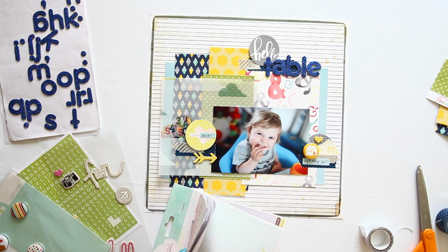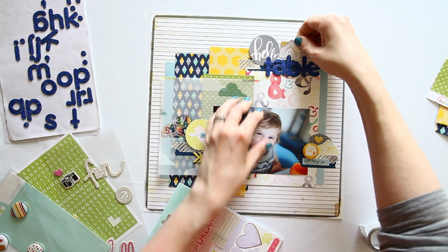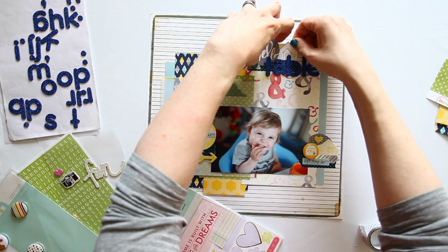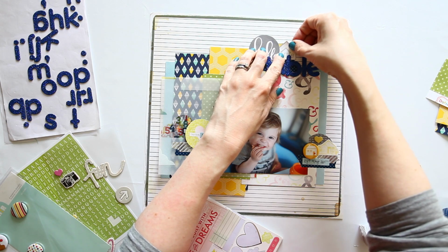Oh, there's another little version of a house. So that could go behind there.